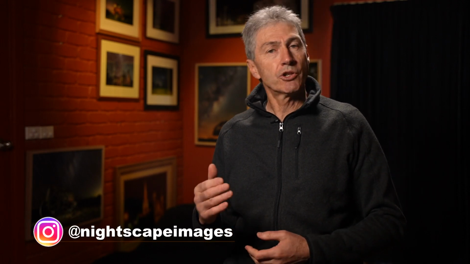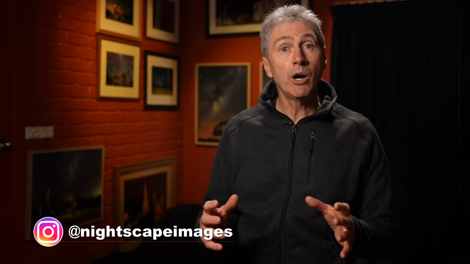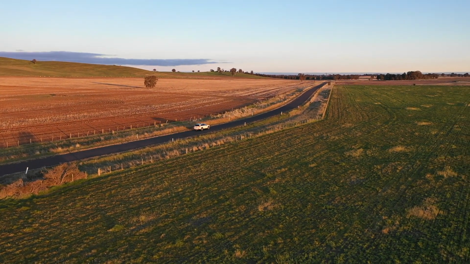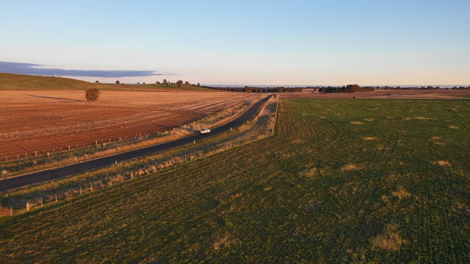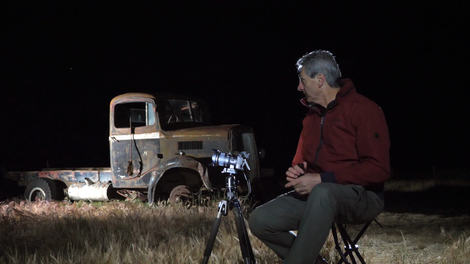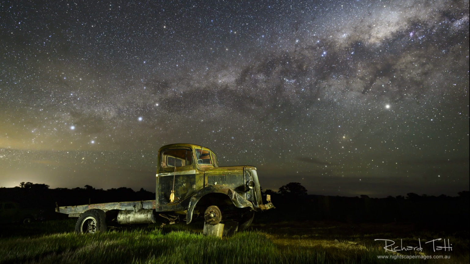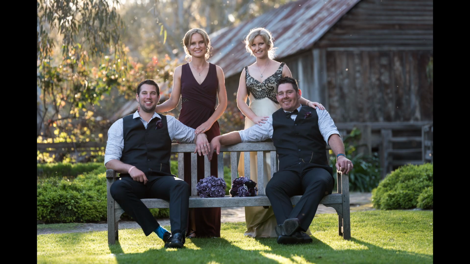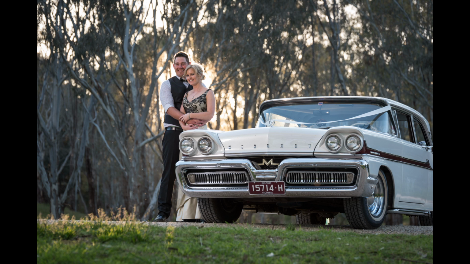Now, quite often, my main reason for shooting a particular scene will revolve around those foreground subjects. You may have seen me scouring the countryside looking for all sorts of old car wrecks or abandoned buildings. Now, things like that really stand out when you get the camera down low to their level. Now, this is something I learned a long time ago when shooting weddings and portraits. Get down low and the subjects really start to pop.